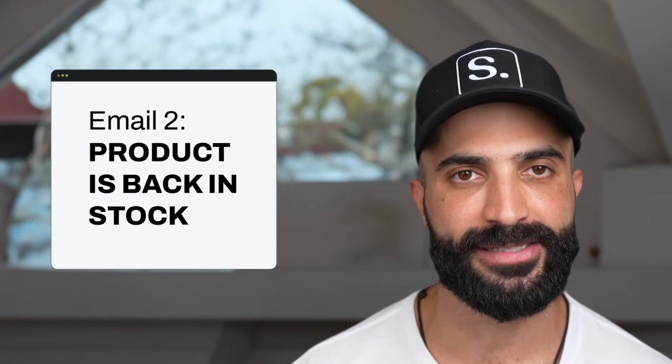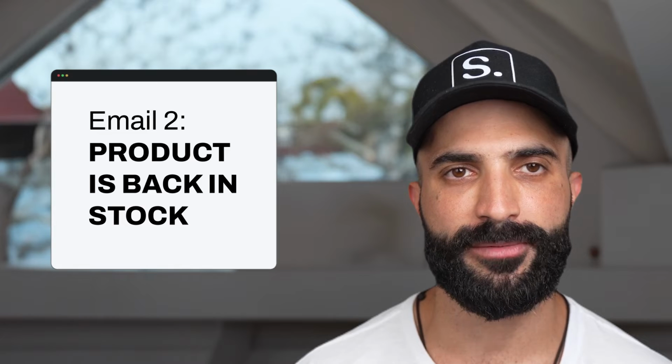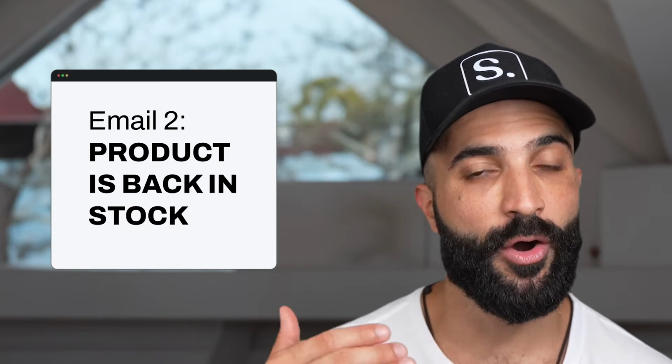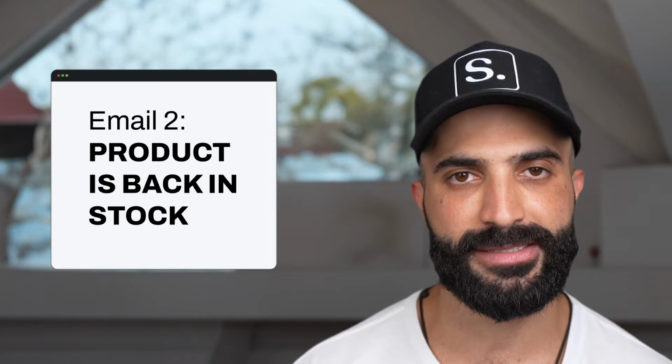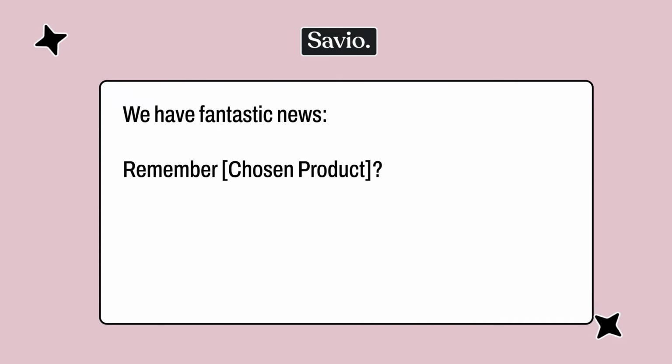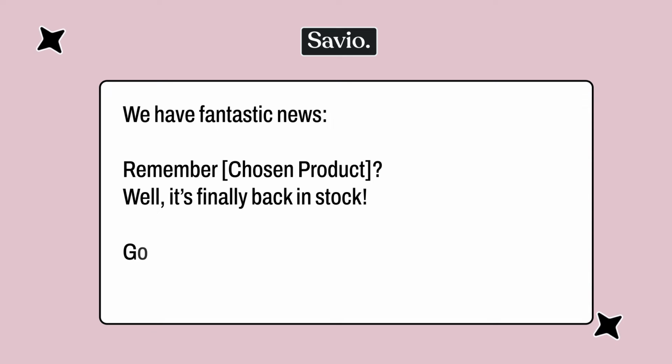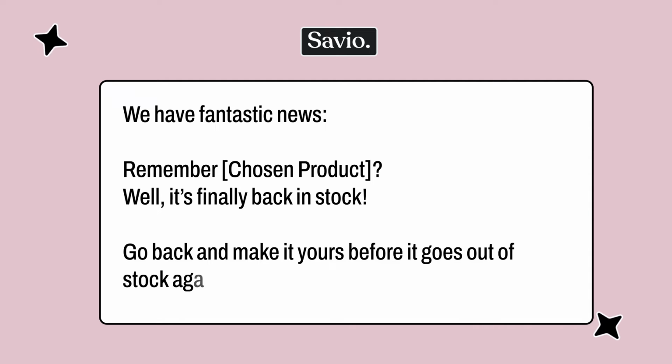Email 2 is sent when the original item is back in stock. This email is pretty straightforward. It simply notifies the user of the promised item being back in stock. For the copy, as always, we want to aim for something short, simple, but with a bit of urgency, such as, "We have fantastic news. Remember chosen product? Well, it's finally back in stock. Go back and make it yours before it goes out of stock again."